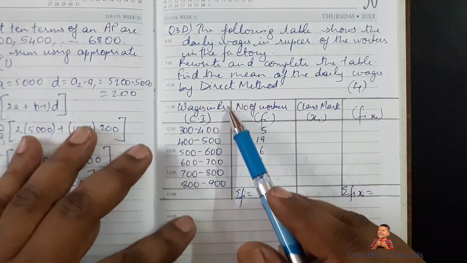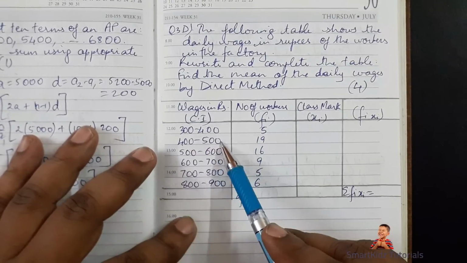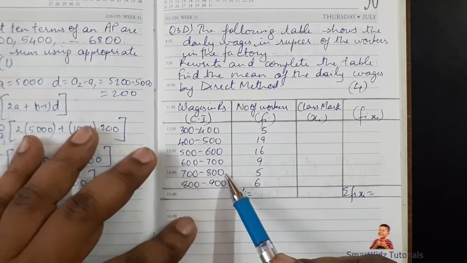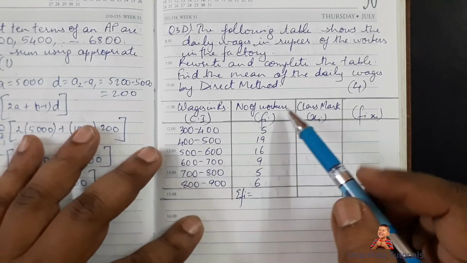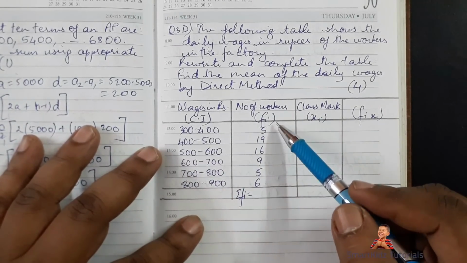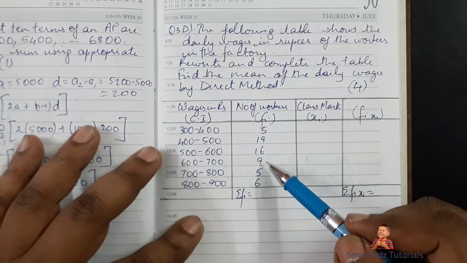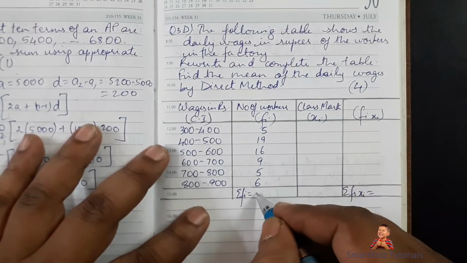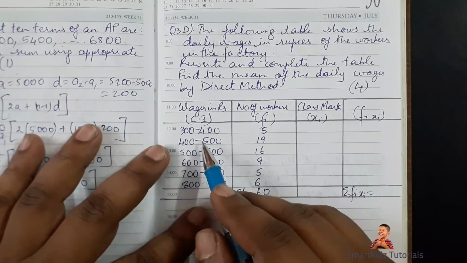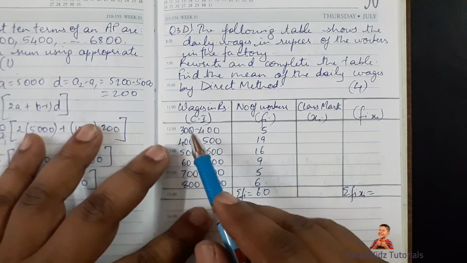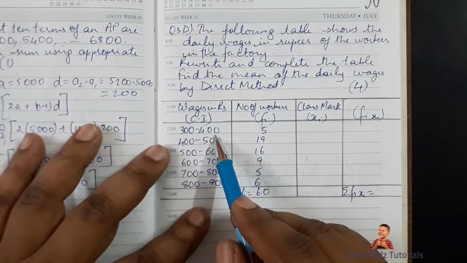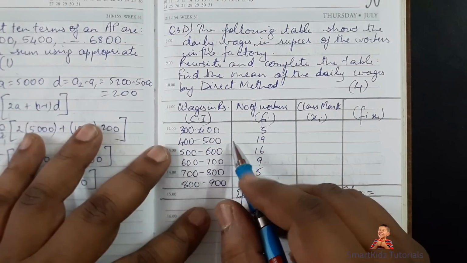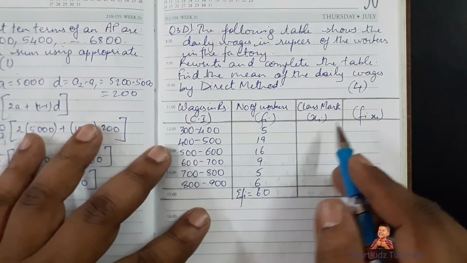The wages have been given as 300 to 400, 400 to 500, 500 to 600, 600 to 700, 700 to 800, 800 to 900. And the frequency, that is the number of workers, is given as 5, 19, 16, 9, 5, 6. If we add all of these up, we'll get 60. Taking the class mark, how do you get the class mark? 300 plus 400 upon 2. So upper limit plus lower limit upon 2 will give us the class mark.